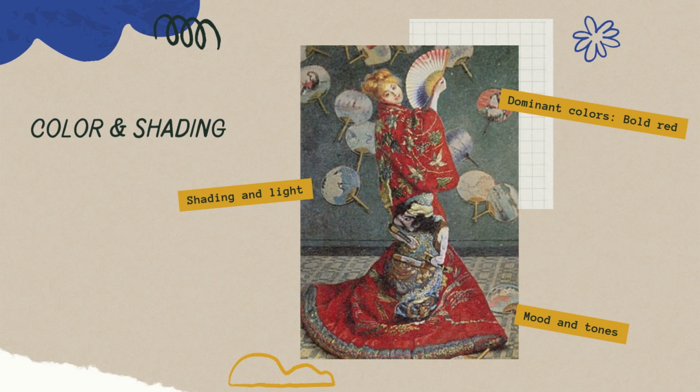And for the shading and light, the piece features soft, natural lighting, typical of Monet's style, illuminating Camille's face and the texture of the kimono. The shading on her figure gives depth, but the overall flatness of the background enhances the two-dimensional decorative elements. And unlike the normal Monet tones, very mild and gentle, this piece gives a vibrant yet still warm palette that creates an exotic and celebratory tone.